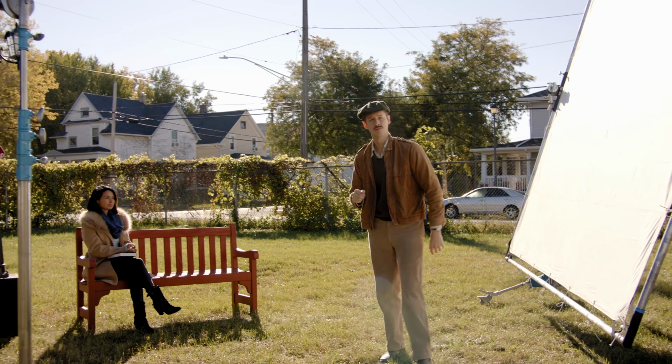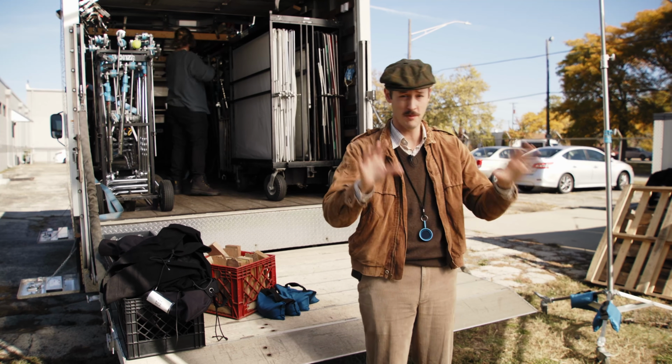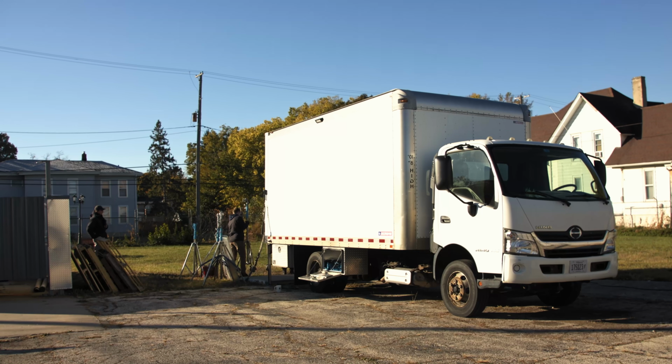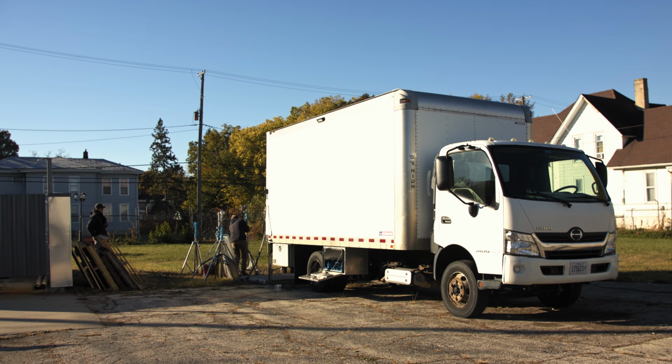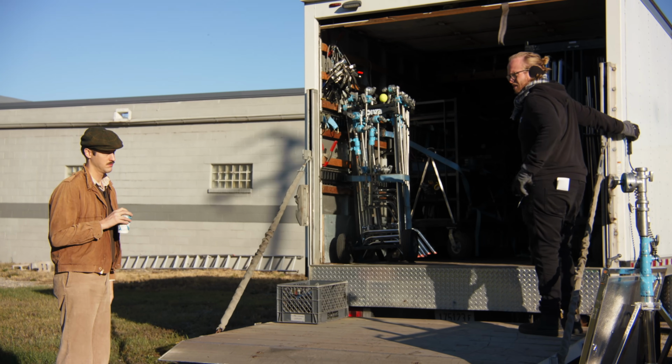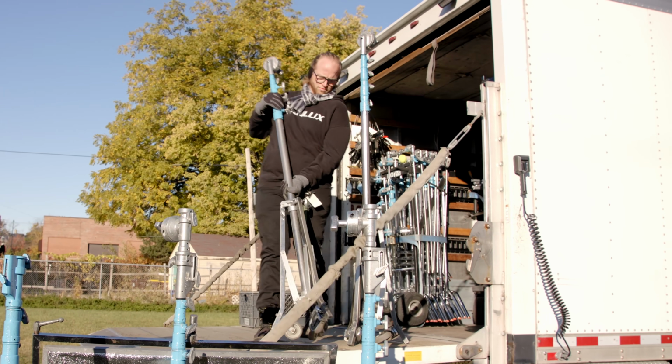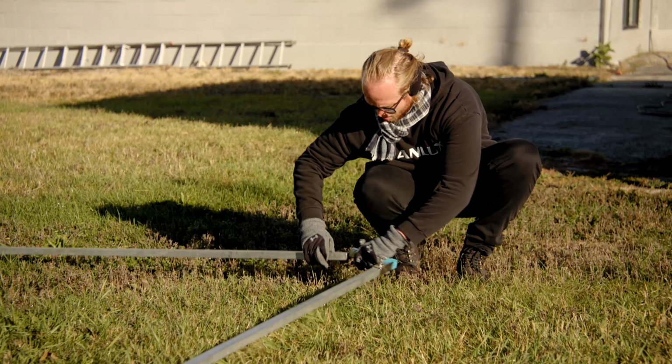For reference, we're working off a 3-ton today, even though we're in the back lot of the studio. Wanted to give you an idea of the tools you would typically have to work with if you're working off a truck that size. So as you see stuff we're moving around with today, this is all stuff that you would typically find on a 3-ton package.